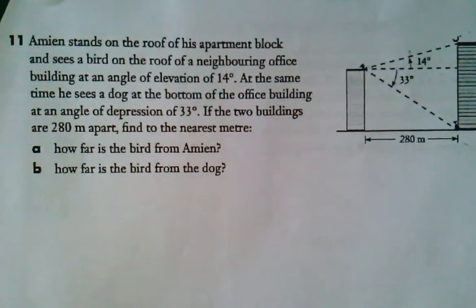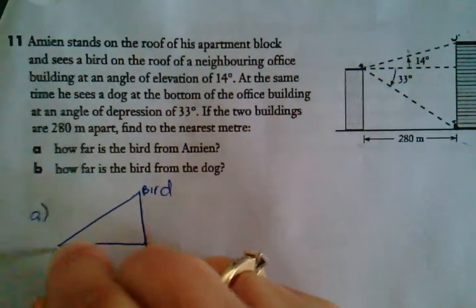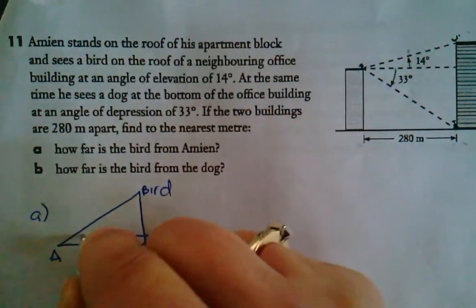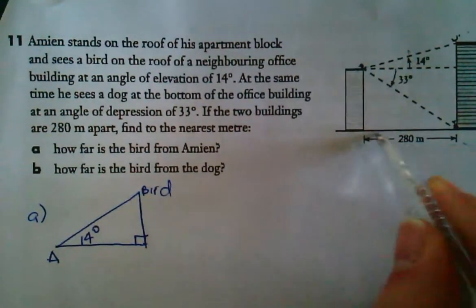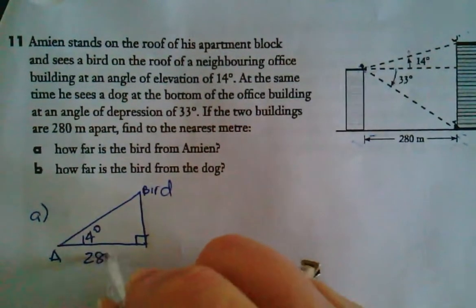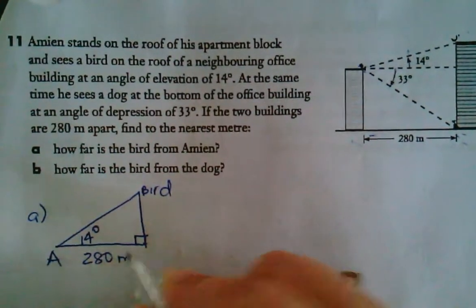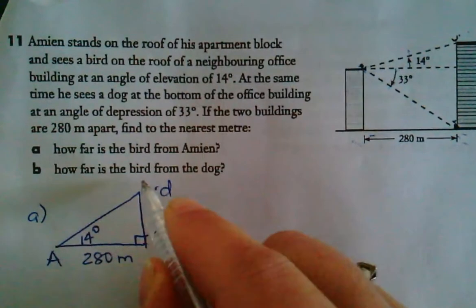And if the two buildings are 280 metres apart, find how far the bird is from Amiens. Now, just looking at the bird one first. We know that the bird's up here and Amiens down there, and the angle of elevation is 14 degrees. And we know that the distance between the two buildings is 280. So if this is 280, so is that distance there. So this is 280 metres. How far is the bird from Amiens? It's actually this straight line distance.